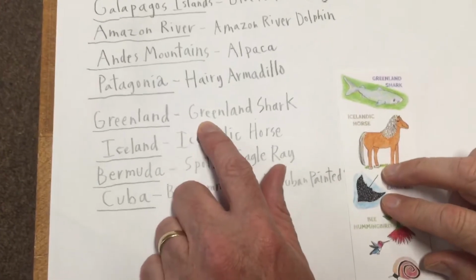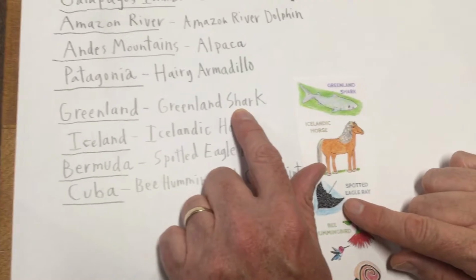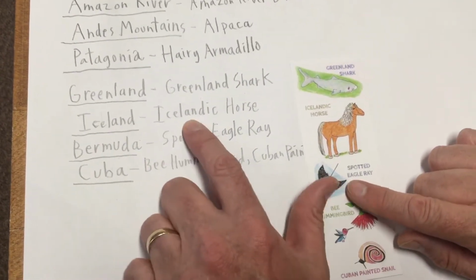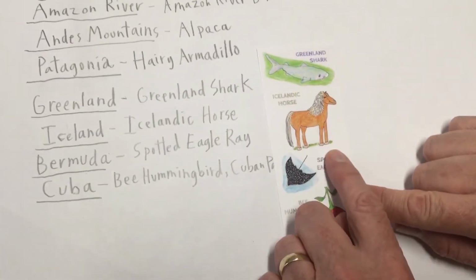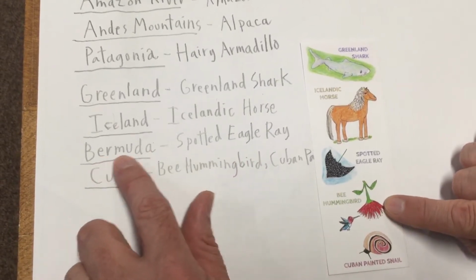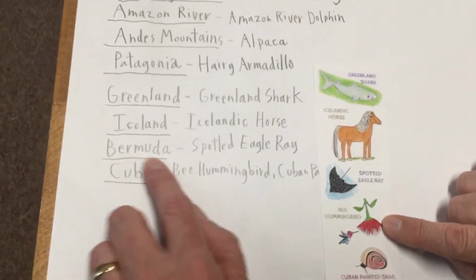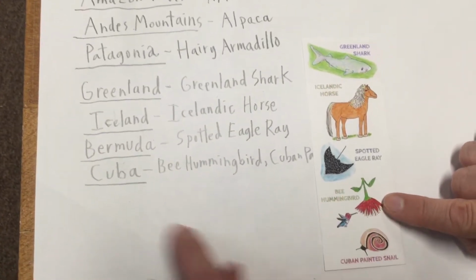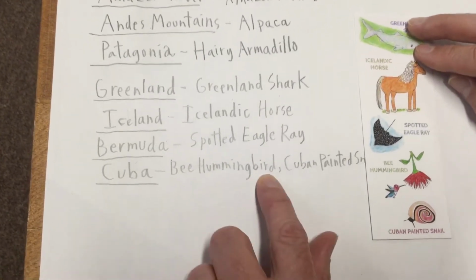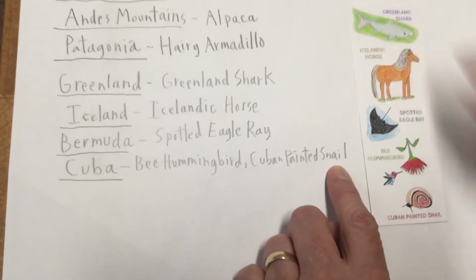and the animal we've chosen to highlight is the Greenland shark. Then we have Iceland, and they've got the Icelandic horse. The next one is the spotted eagle ray, and we find those in tropical waters. We're going to show Bermuda. And the next 2 animals are found in Cuba. One is the bee hummingbird and also the Cuban painted snail.